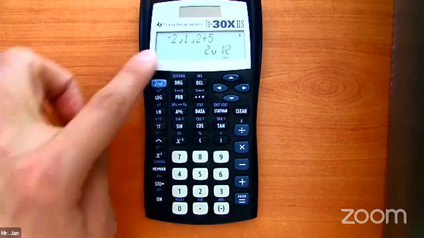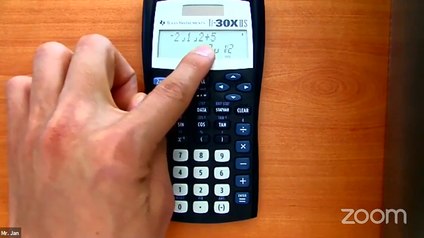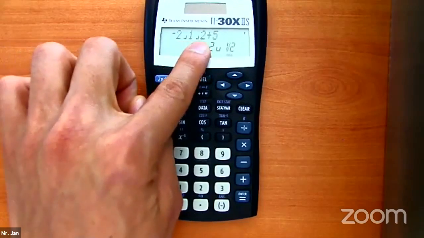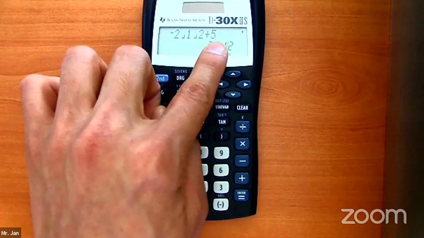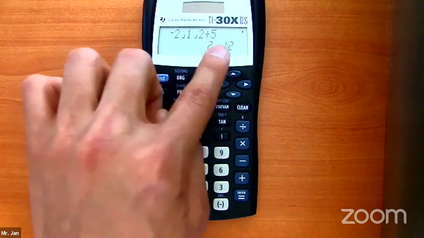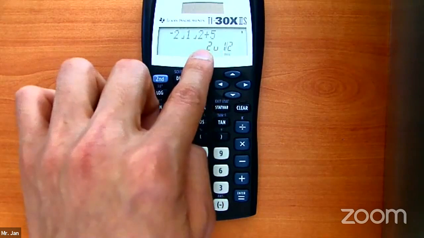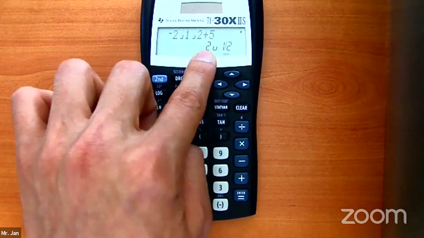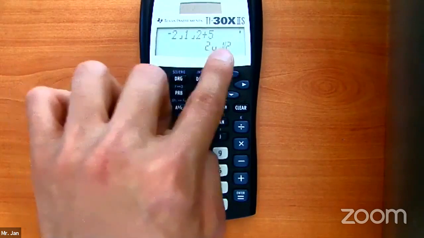Okay, so as you see, 2 is whole, and 1/2. This is 2 1/2. We call this a mixed number, okay? And plus 5. When you type all these operations and numbers together and just hit enter, you're going to end up with the result. The sign in front is actually the whole number. So 2 1/2. The result is positive 2 1/2.